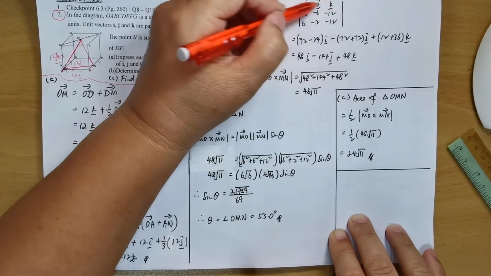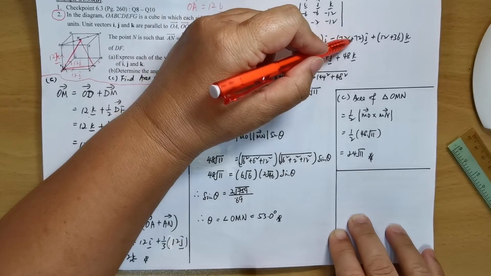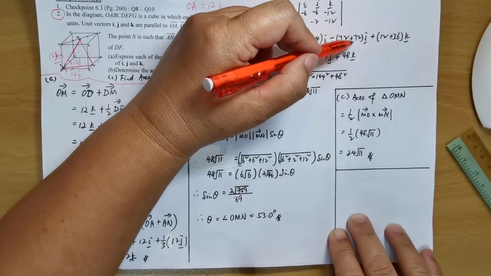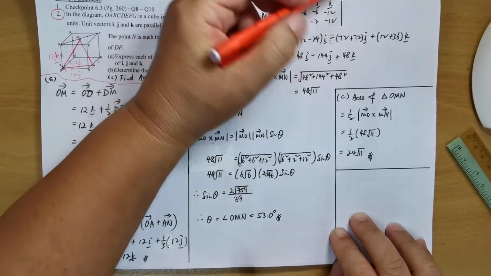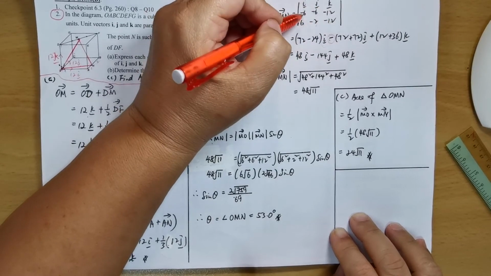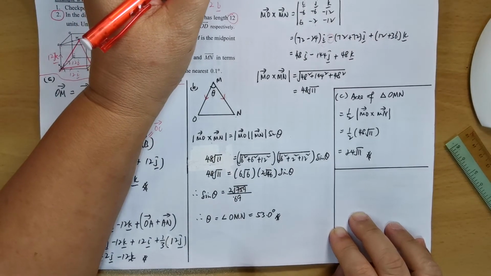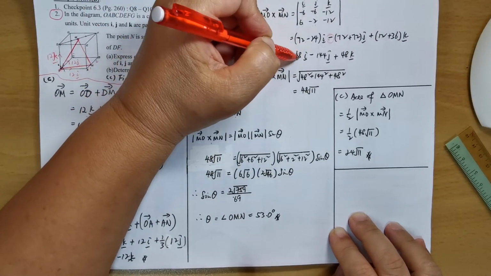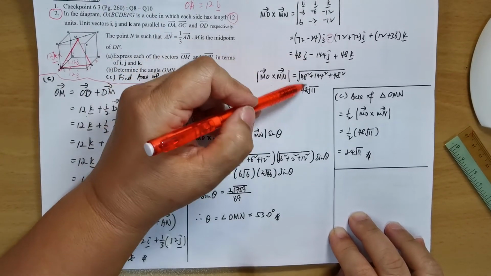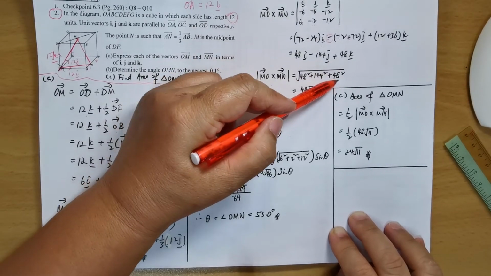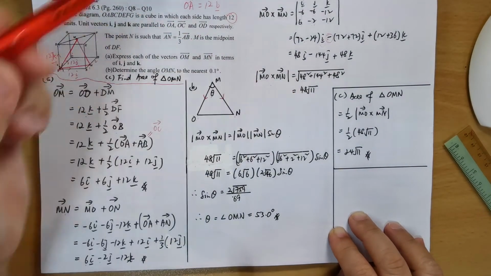Then the j component: this is minus 72, this is 72, but with the negative sign of the second component, 72 minus negative 72. And the k component is positive 12 minus negative 36, so plus 36. So the cross product is 48i minus 144j plus 48k. The modulus of this vector is the square root of 48 squared plus 144 squared plus 48 squared, which simplifies to 48 square root 11. Then sub in here.